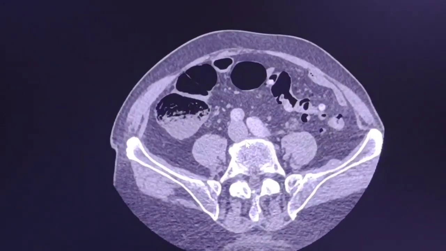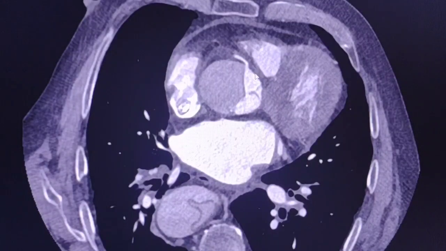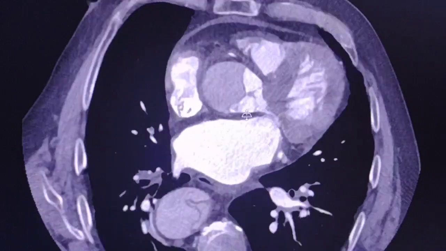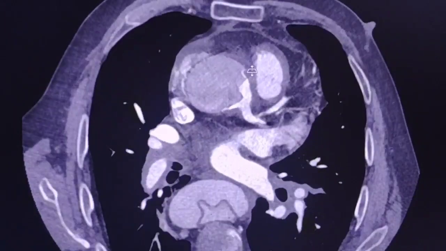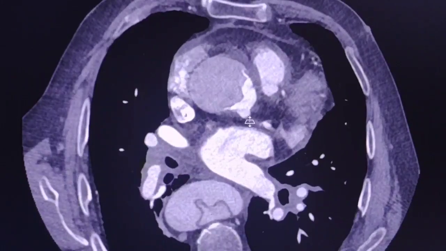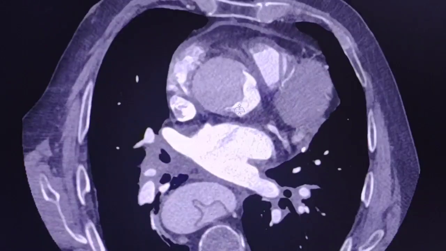All right. It is very important to check the coronary arteries of the heart. This is the right, and here is the left. Fortunately for this patient, the coronary arteries originate from the true lumen. This is the true lumen, and this is the false lumen.